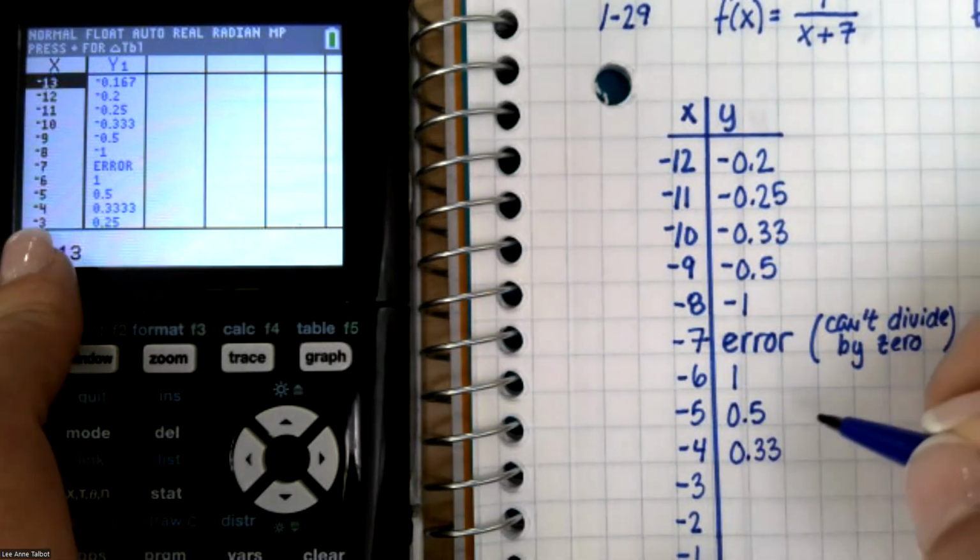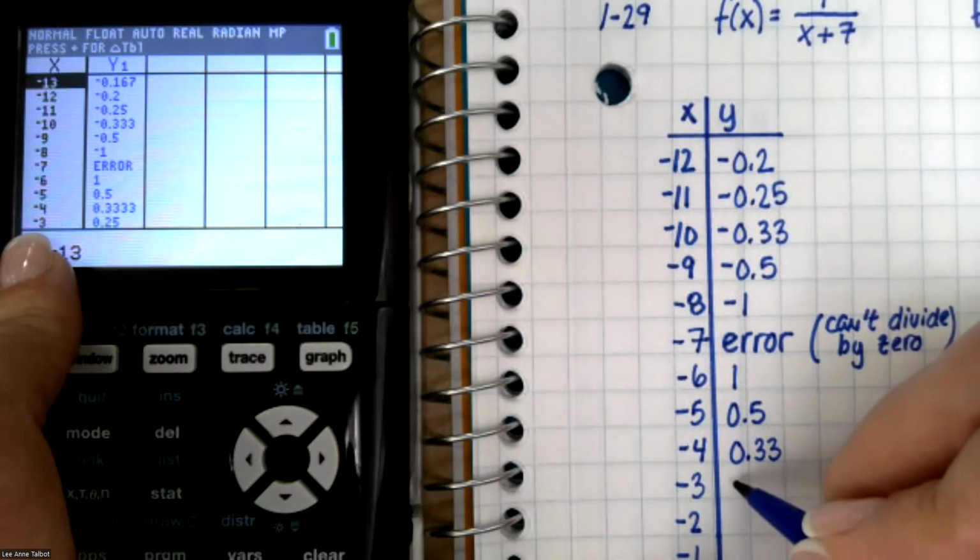You should notice some symmetry here between your coordinate points.